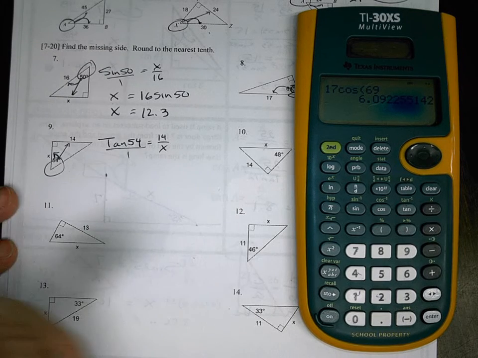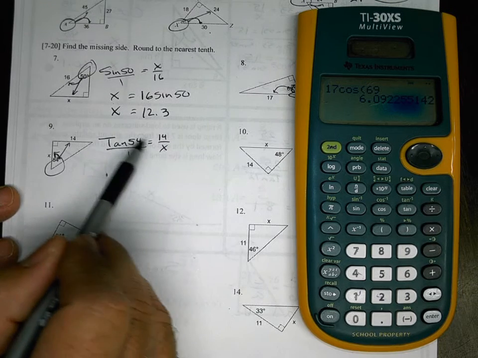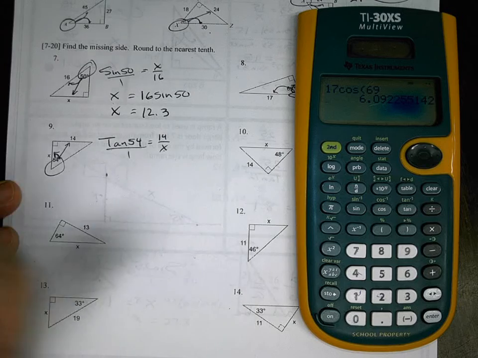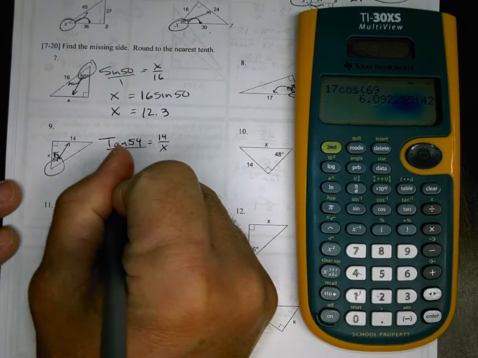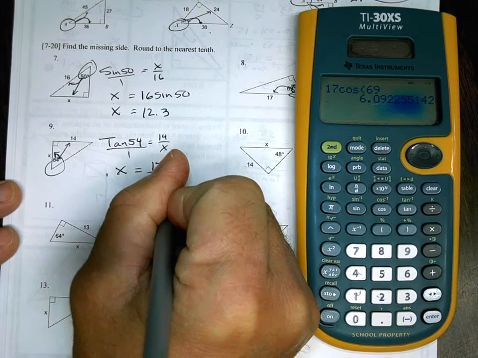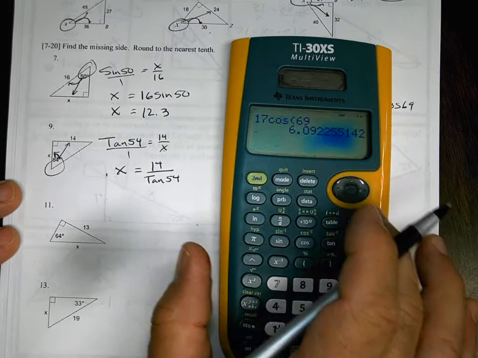Back from a unit or two ago, when we have a proportion, I showed you that you can switch the two extremes without changing the value. We call it the old switcheroo. So I'm going to switch the x and tangent 54 to get x equals 14 divided by the tangent of 54. And now that's something we can plug right into our calculator.